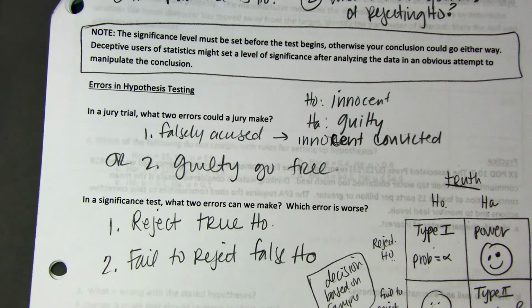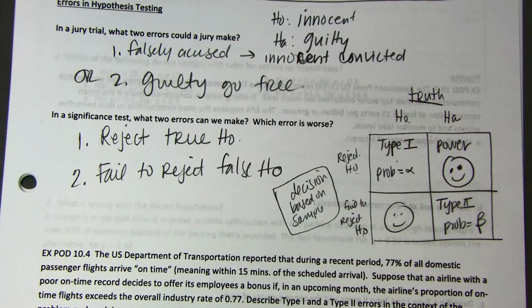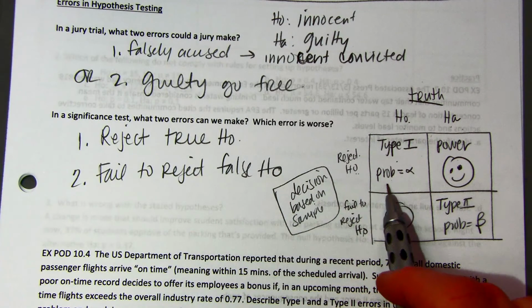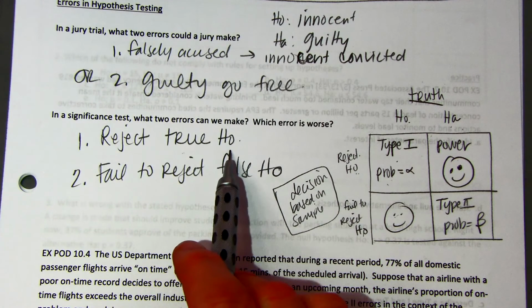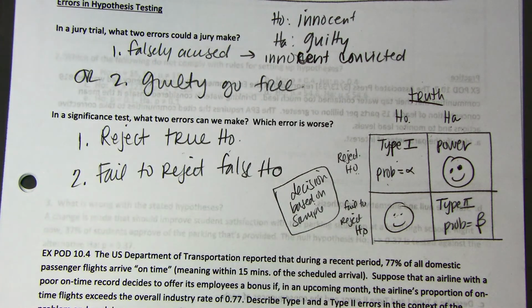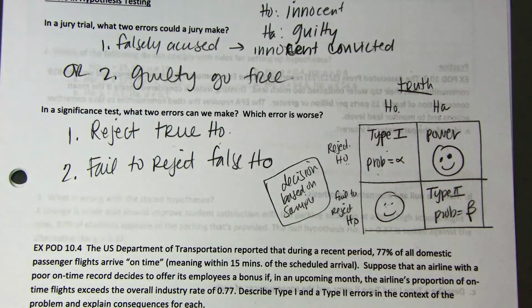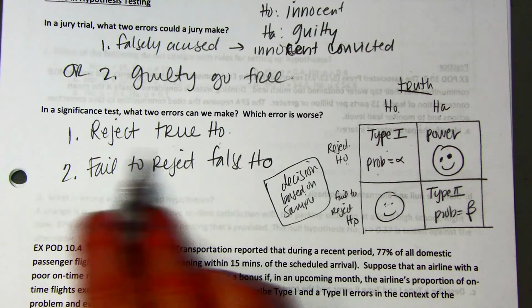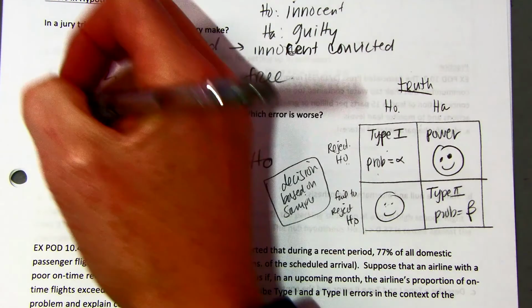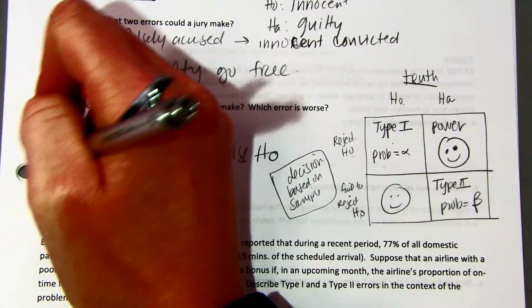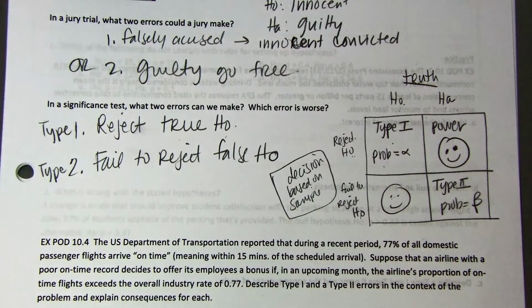But then again, there's errors that can be made. So we can have what's called a type 1 error or a type 2 error. A type 1 error is when we reject a true null. So the null is really true, but our p-value is so small that we end up rejecting the null hypothesis. And the opposite, a type 2 error, is that you fail to reject a false null. There's a little box that you can create to help you remember which one's which, or you can just memorize this part: rejecting a true null is a type 1 error, and failing to reject a false null is a type 2 error.